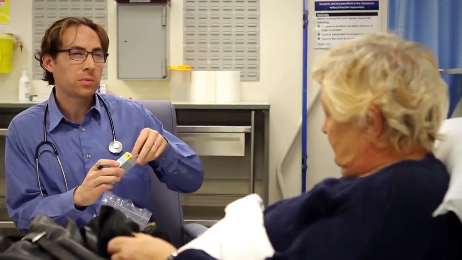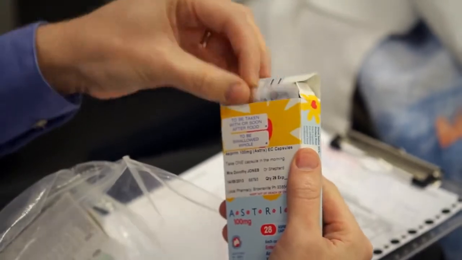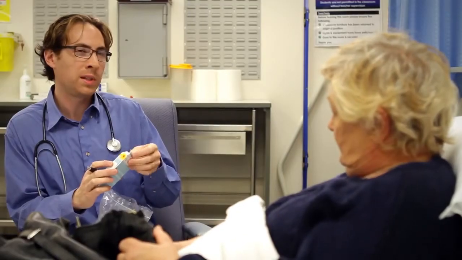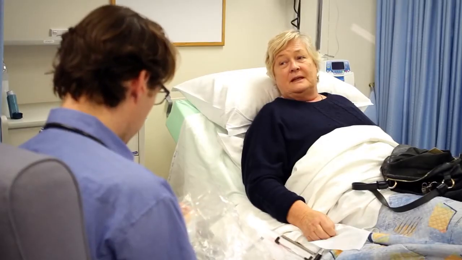How often are you taking the aspirin? Every morning with breakfast. How long have you been taking it? A couple of years now, since my heart attack. Keeps my blood thin.